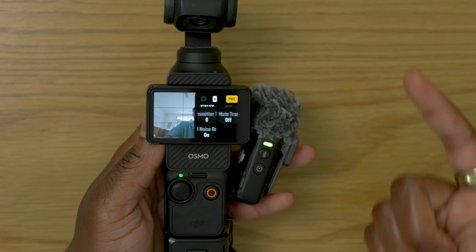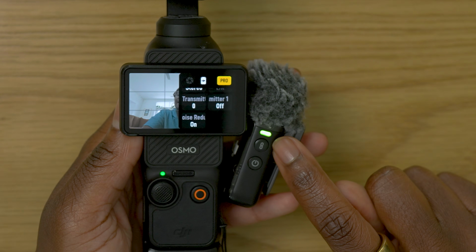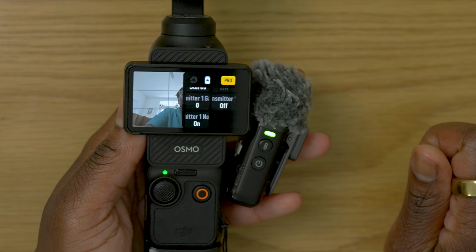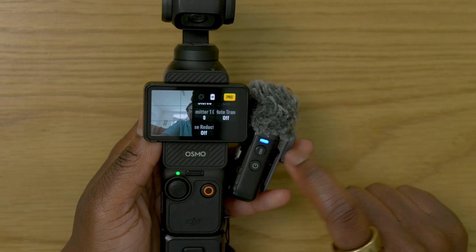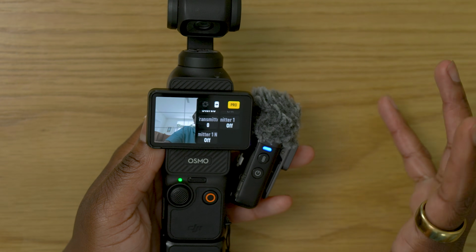But I will say, if you are walking outside and it's really noisy, things like that, it's definitely worth turning on. You'll know it's on because the linking light color on your DJI Mic 2 will change to this sort of greenish yellowish color, and you'll know it's off because it'll be back to blue. So definitely keep it in mind. It's worth messing around with.